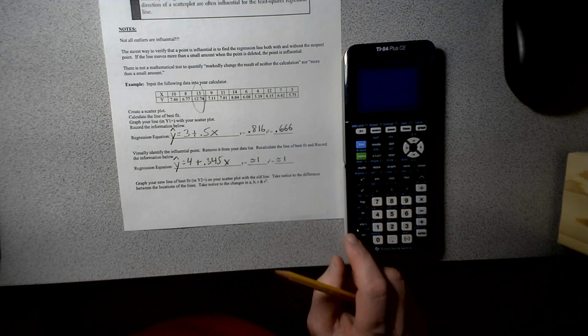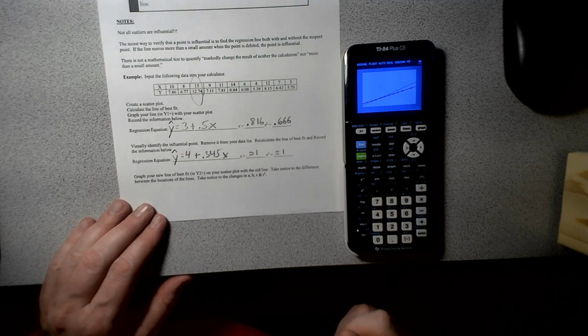Okay, another type of question that they throw at you that involves this is they'll tell you a particular value is an outlier, or they'll tell you a particular value is influential. And then they'll say, what would happen if that would be removed, what would be affected?